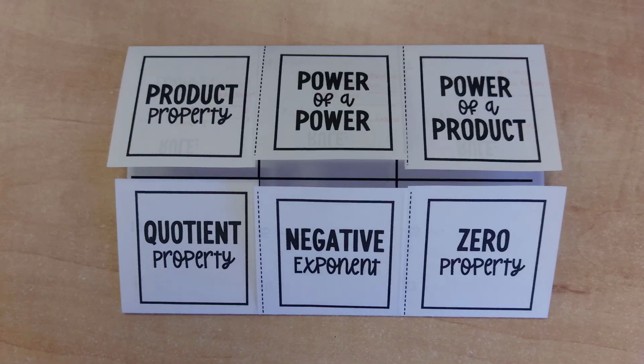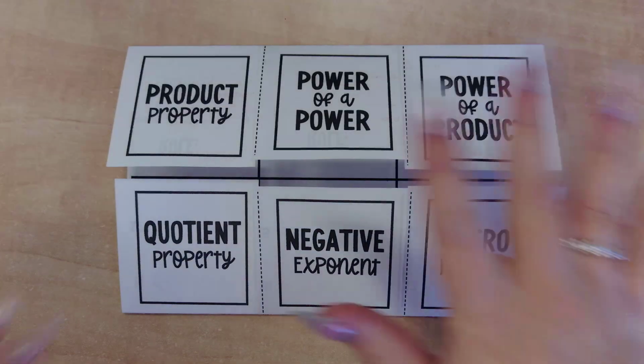You're going to notice in here I had already pre-written some of the notes. That's just so that this video isn't super long for the writing process. So we're going to go ahead and get started with product property.